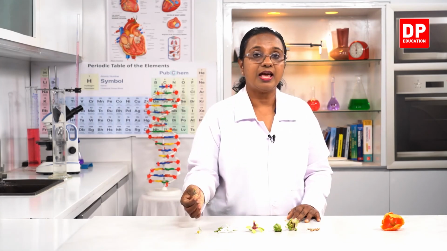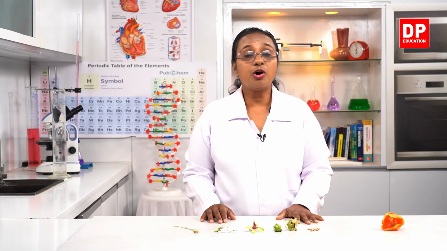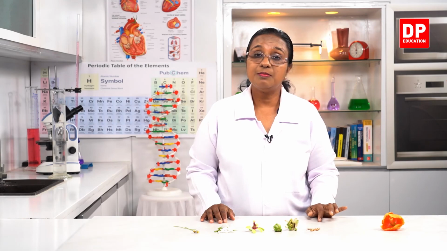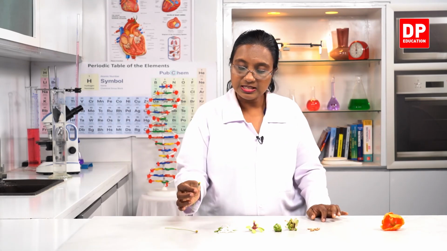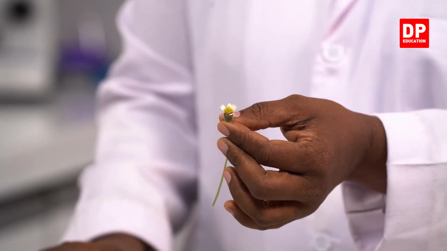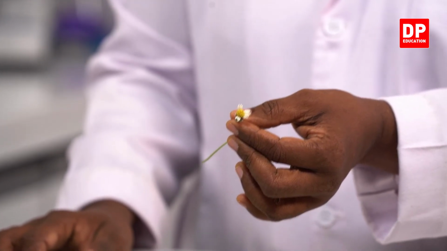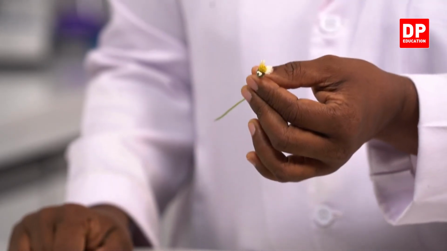Then we have tridax. Tridax shows the adaptation dichogamy. Dichogamy means the maturation of the pistil and the stamen occurs at different time periods. So that when the female reproductive system is mature, pollination is possible, but the male reproductive part, the stamen, is not mature. So that is seen in these tridax flowers. Now these are also bisexual flowers. Actually there are small flowers all arranged into one. It has the male and female flowers together, but still there is dichogamy there.